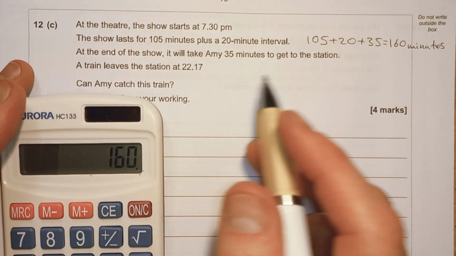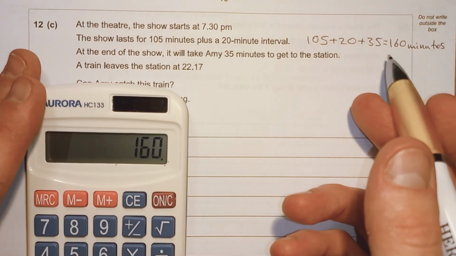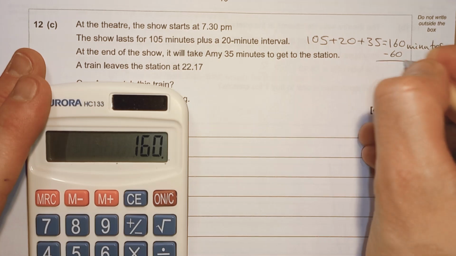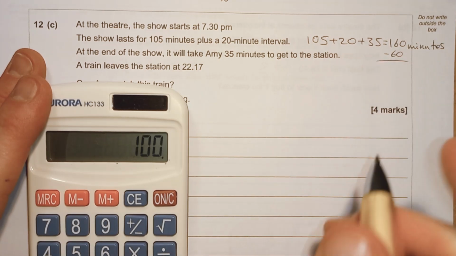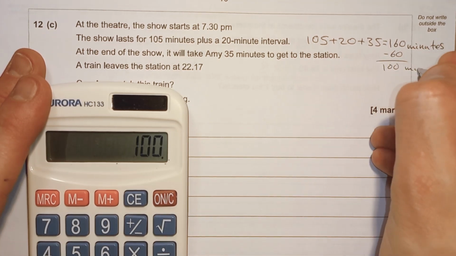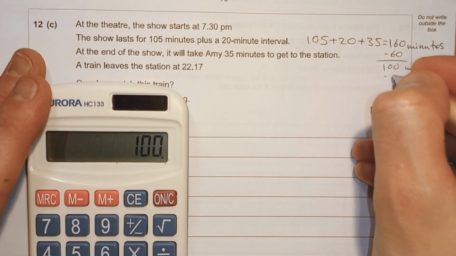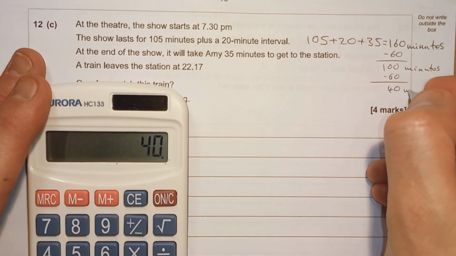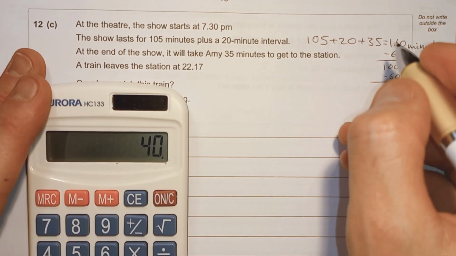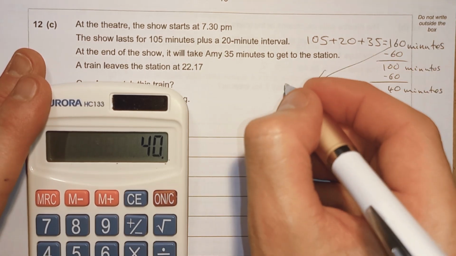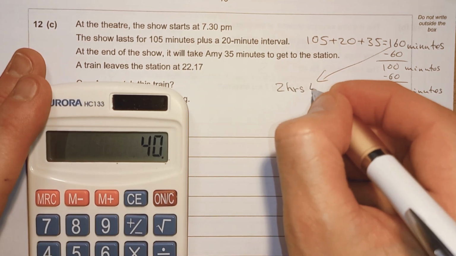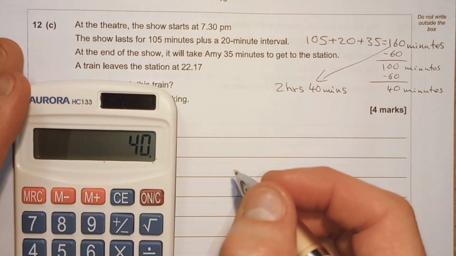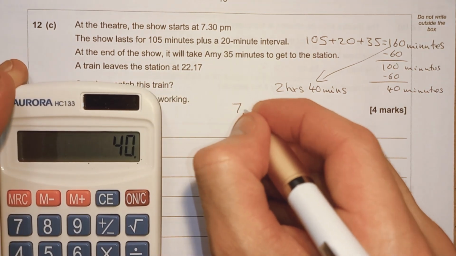Okay, so what we can do is say, what is that in hours and minutes? Probably the easiest way to do it is to just take off 60 minutes for each hour. So take off 60, we're left with 145 minutes. Take off another 60, we're left with 85 minutes. So 205 minutes is the same as 3 hours, 25 minutes.